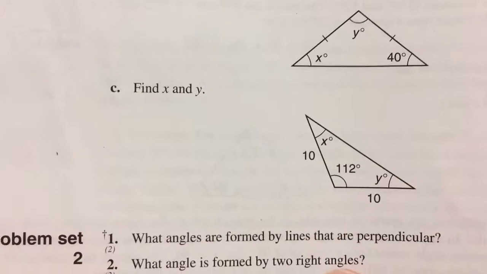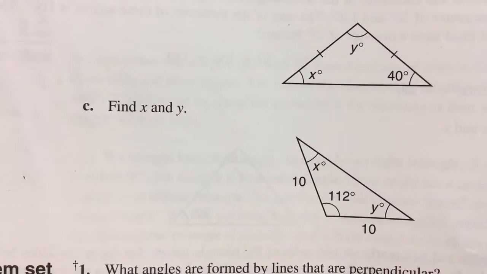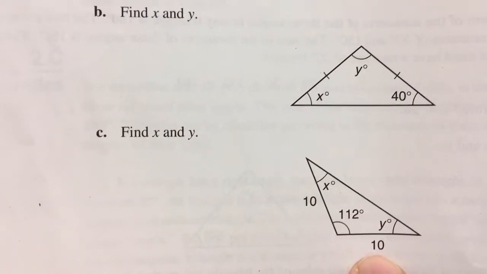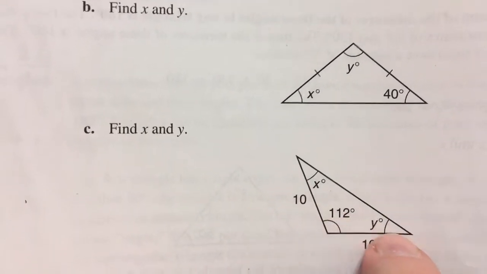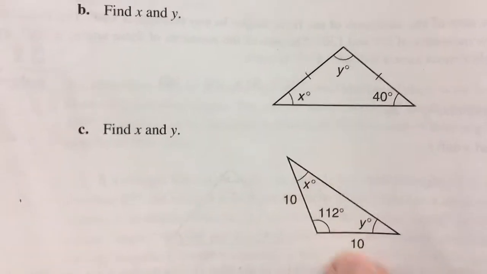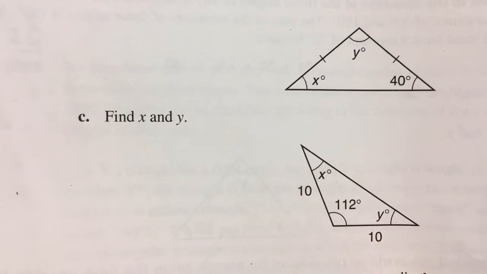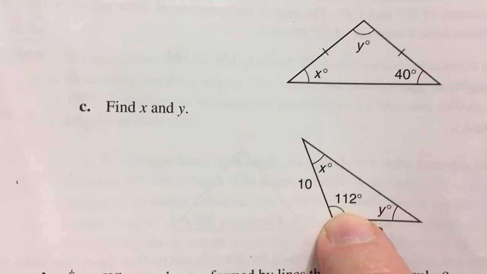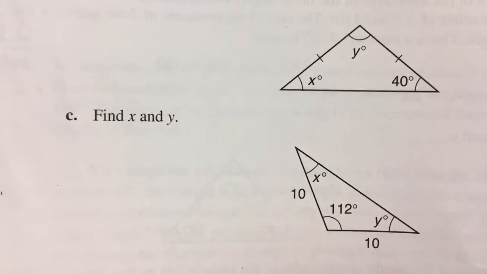And the last one down there is showing a similar, here we have a 10 and a 10 on the sides, which means that the angle opposite the 10 must be the same as the angle opposite the other 10. So x and y must be the same angle. 112 from 180 is going to be 68.